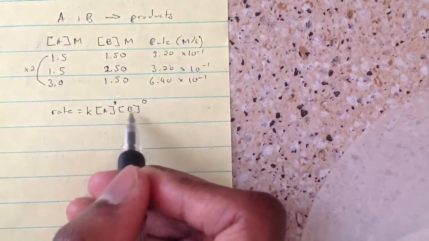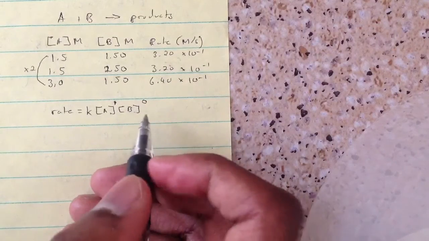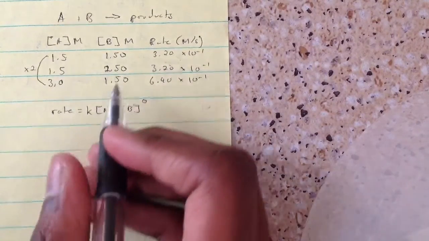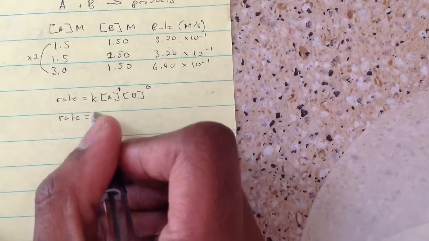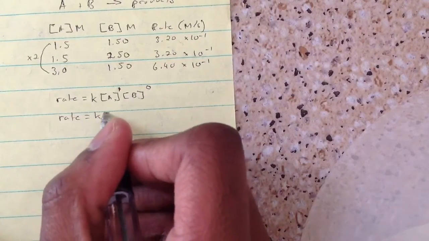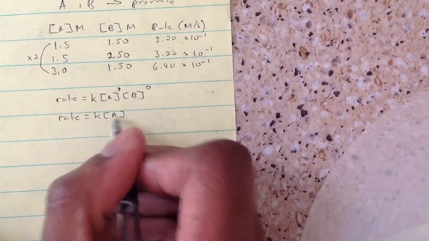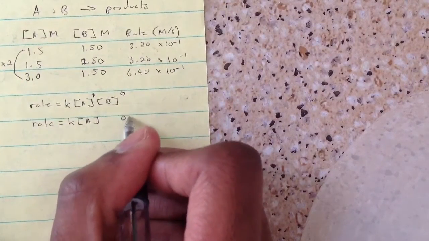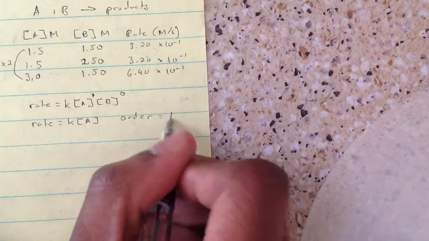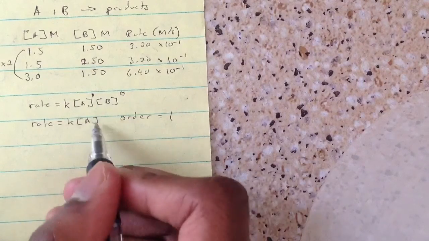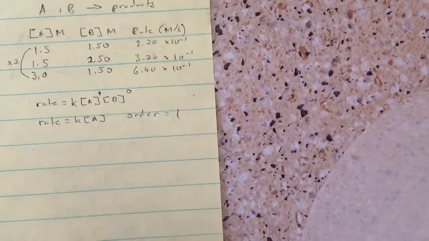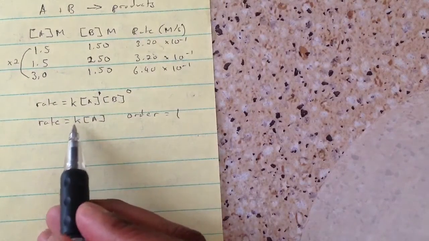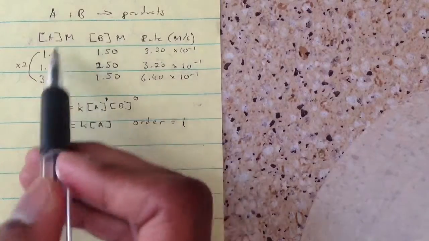If it's an order of 0, it doesn't affect the rate at all, and we can take it out of the rate law. So the final rate law will be rate equals K[A]. The order will be 1, because you add up all the exponents in the rate law, which is just 1.